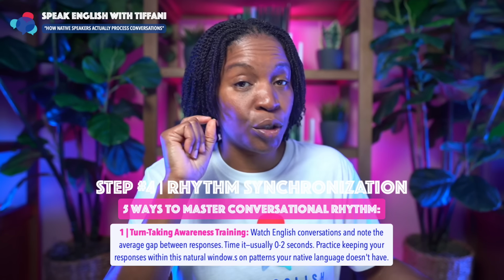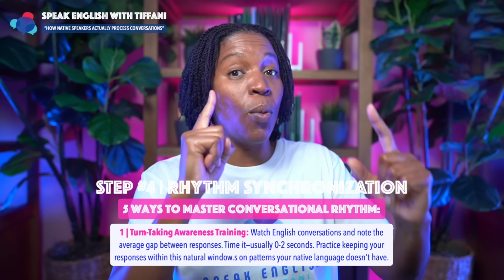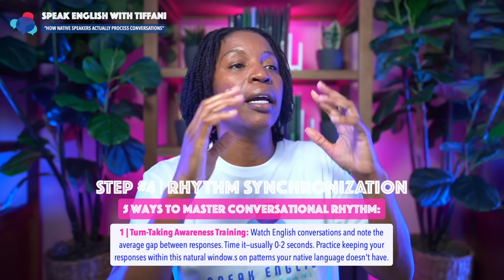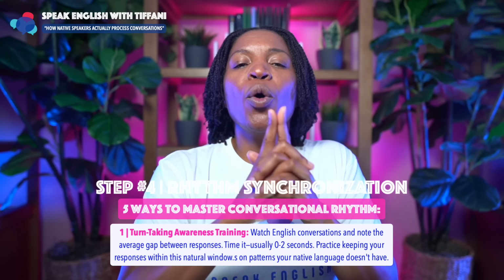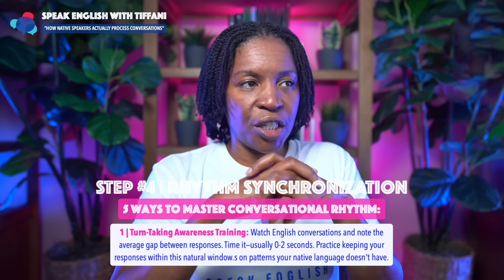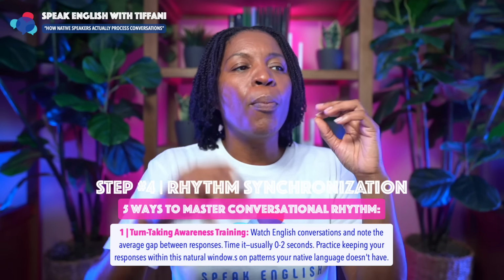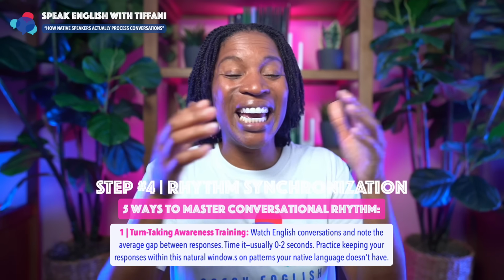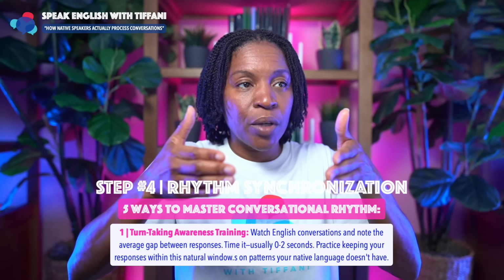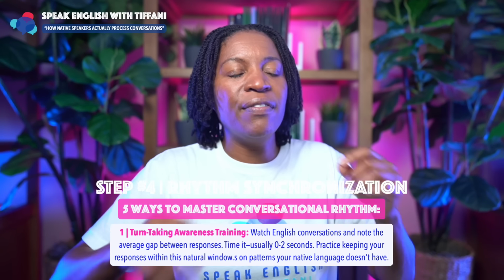Method number 1. Turn-taking awareness training. Turn-taking, when to go, when to speak, when to listen. Here we go. You're going to watch English conversations and note the average gap between responses. Again, you're going to watch people having conversations and see what the average time is in between. Time it. Usually it's between 0 to 2 seconds. Someone speaking, listening, and then responding.